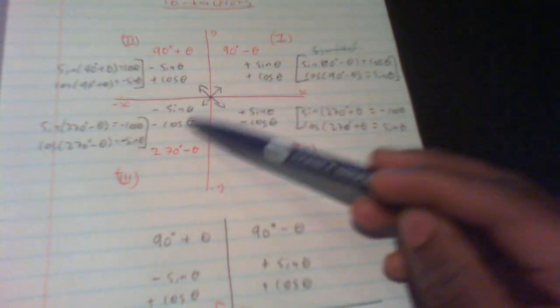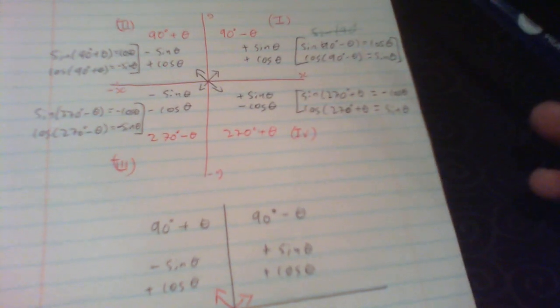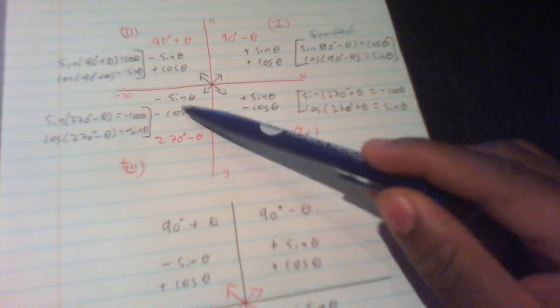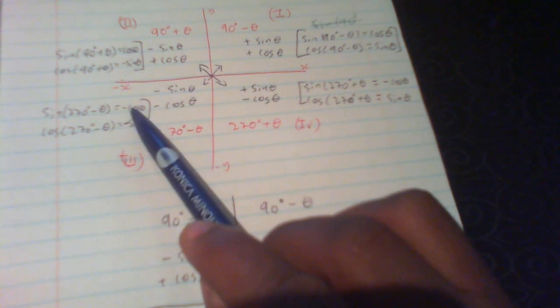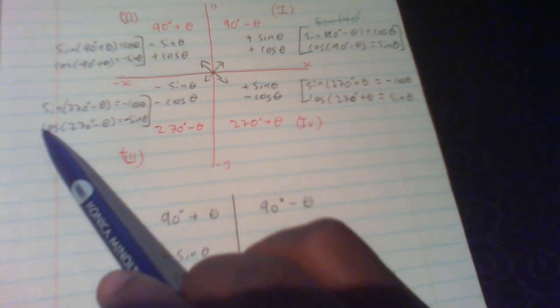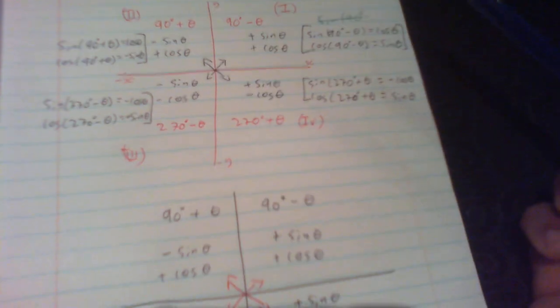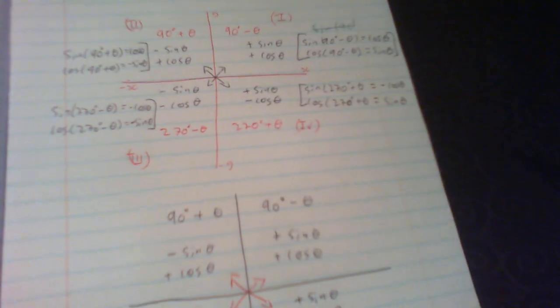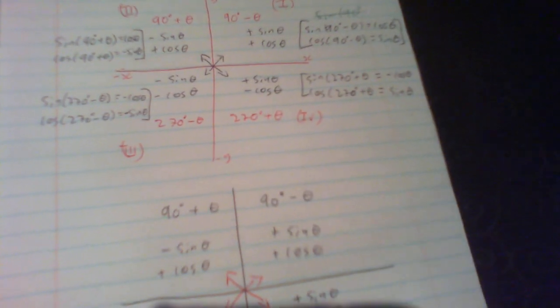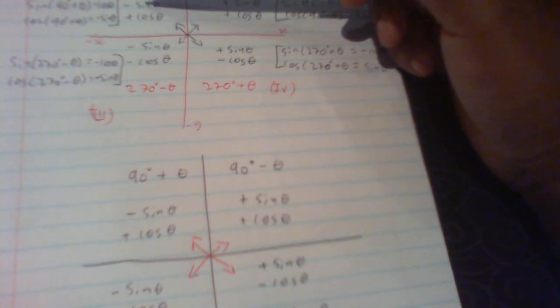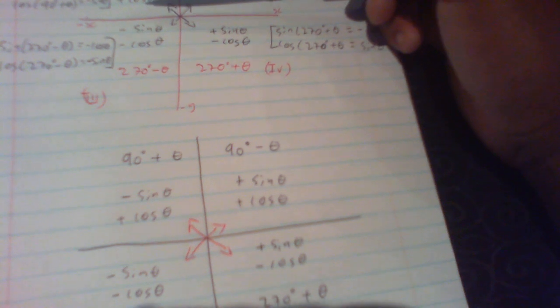And from there we just cross multiply. Cross multiply, that means now the sine is going to change into a negative cos, the cos is going to change into a negative sine, and on the second quadrant you will have negative sine and positive cos. They just swap the signs.